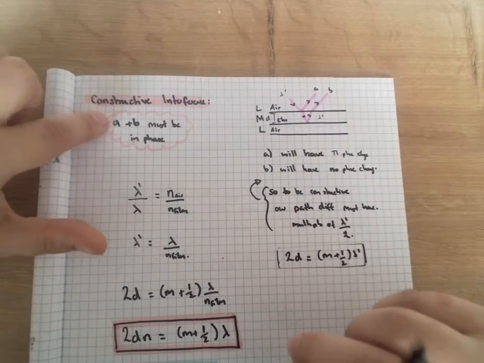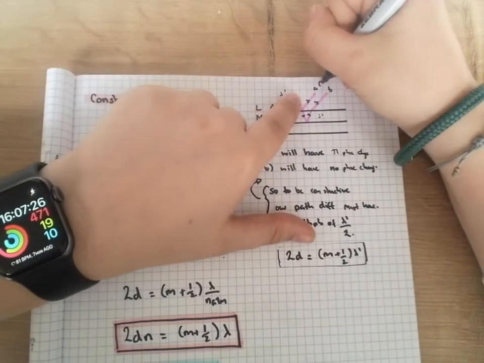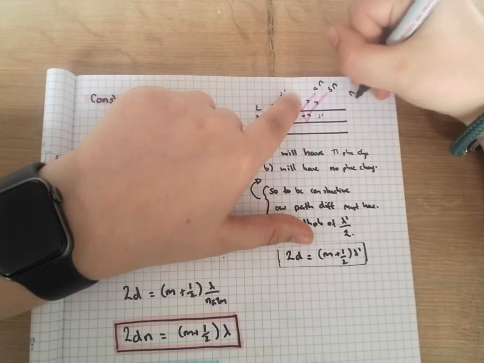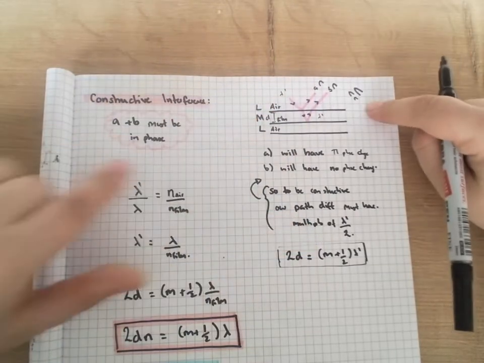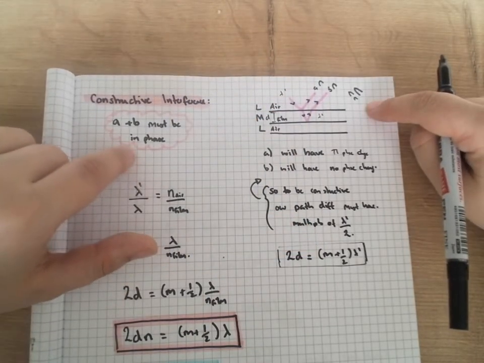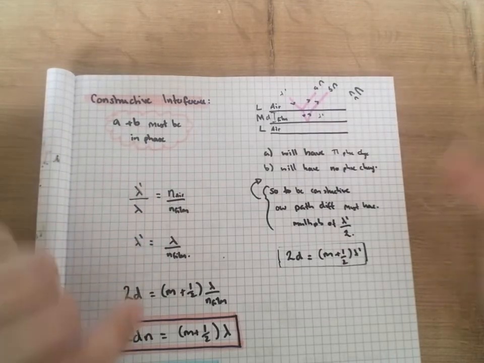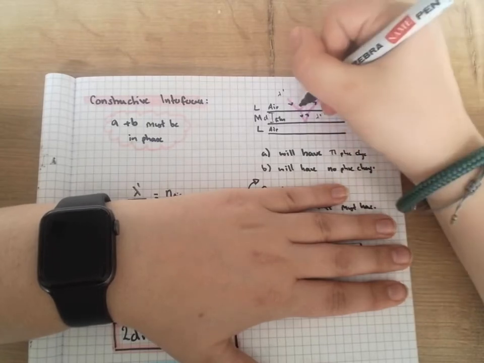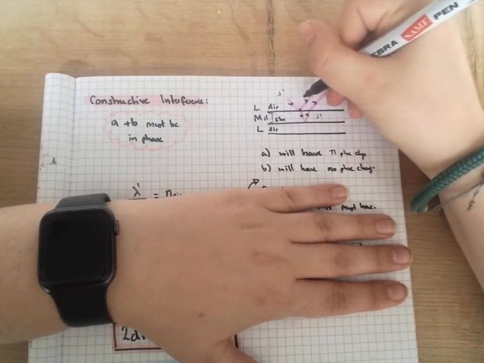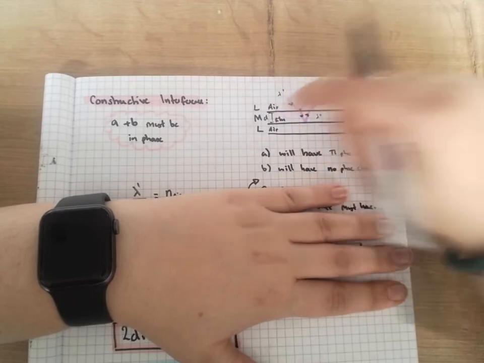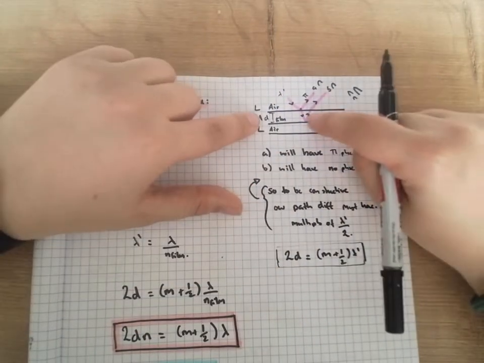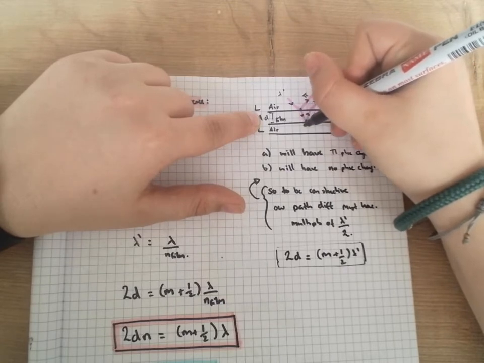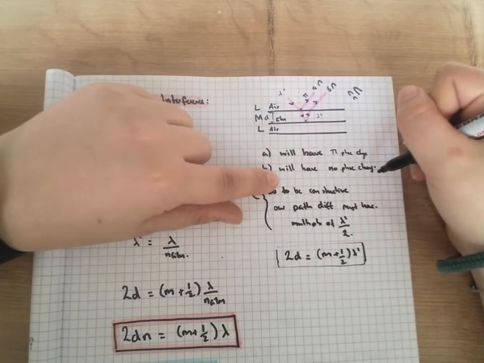So for constructive interference, I want A and B to both meet in phase, so a peak meeting a peak. We want the peak and the peak to make a bigger peak. So A and B must be in phase. Then I look at them and I look up here. Path A, up here, has had a pi phase change. We've gone from less dense to more dense. I look at path B. Path B is going more dense to less dense, so there's no phase change.